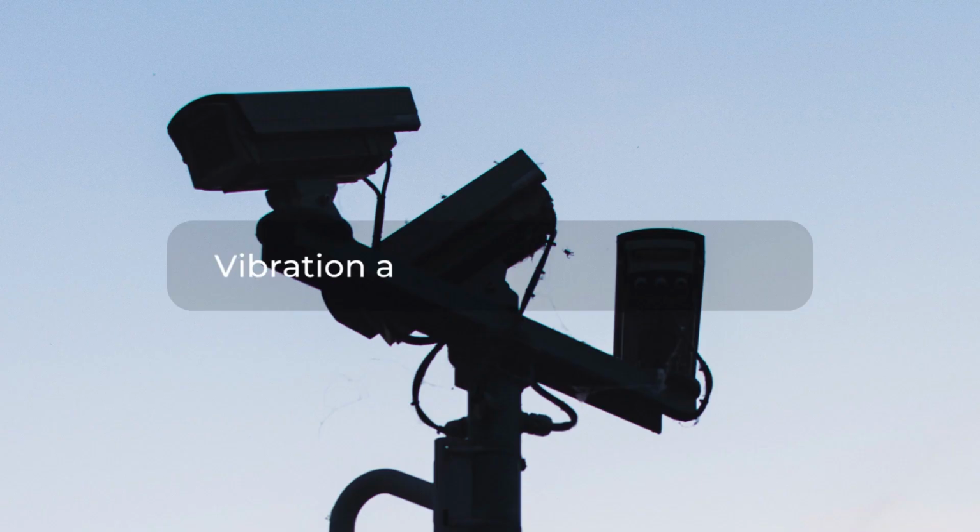C. Vibration and camera movement. Cameras that are not securely mounted can experience vibrations or movement, resulting in blurry footage. D. Low light conditions. Inadequate lighting can affect the camera's ability to capture clear images, especially during night time.